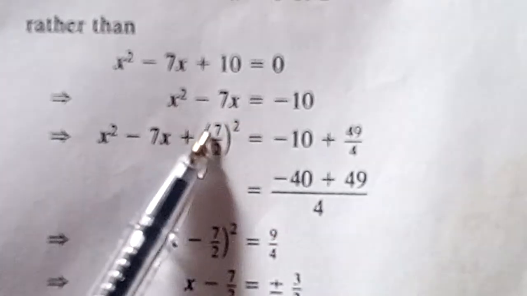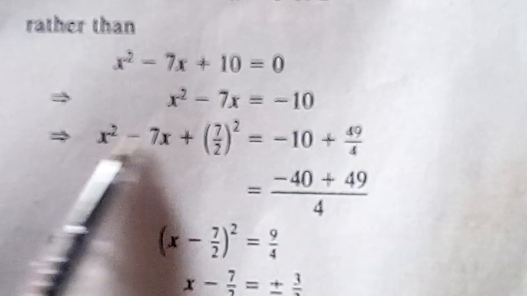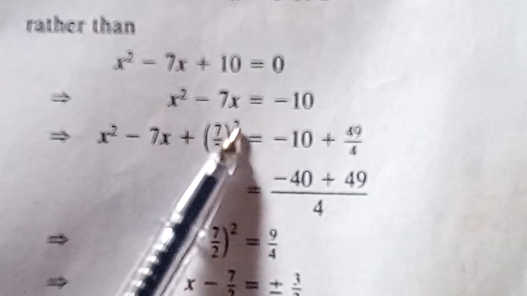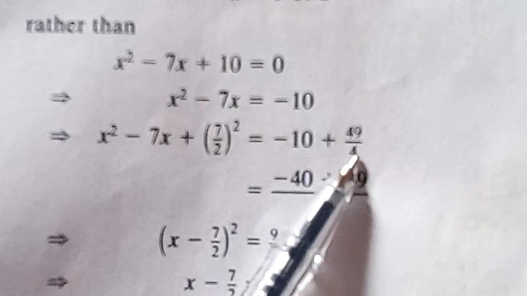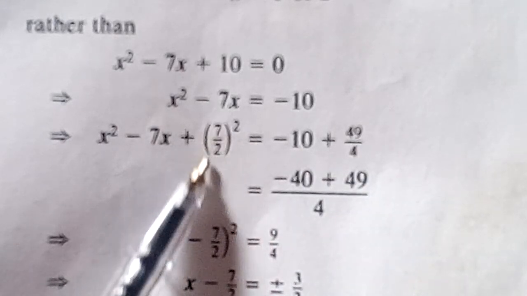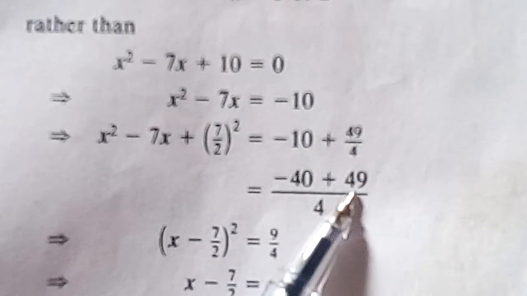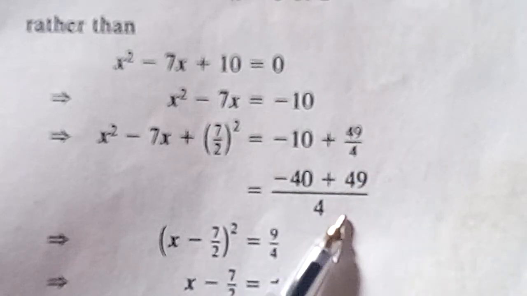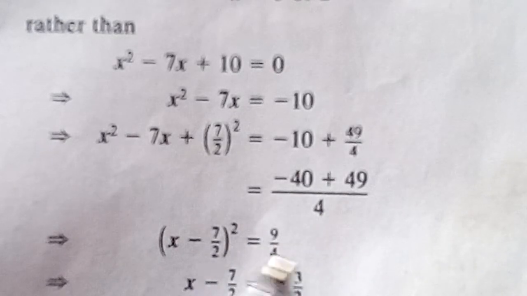That is the square of half of 7. You add it to both sides, which will give us x squared minus 7x plus 7 over 2 raised to power 2 equals minus 10 plus 49 over 4. This 49 over 4 is this 7 over 2 squared. Now this minus 10 plus 49 over 4 gives us minus 40 plus 49 over 4, that gives us 9 over 4 here.